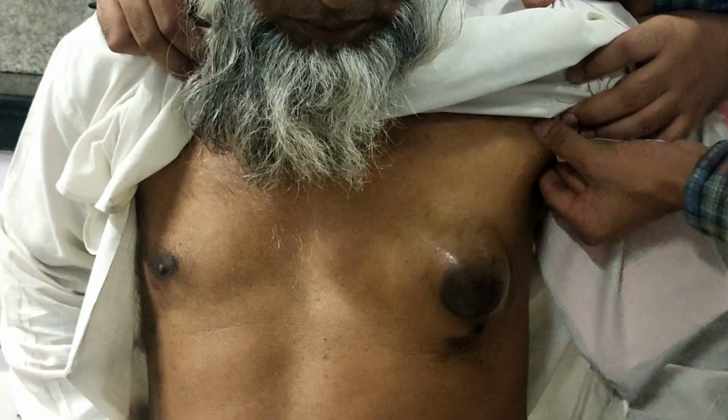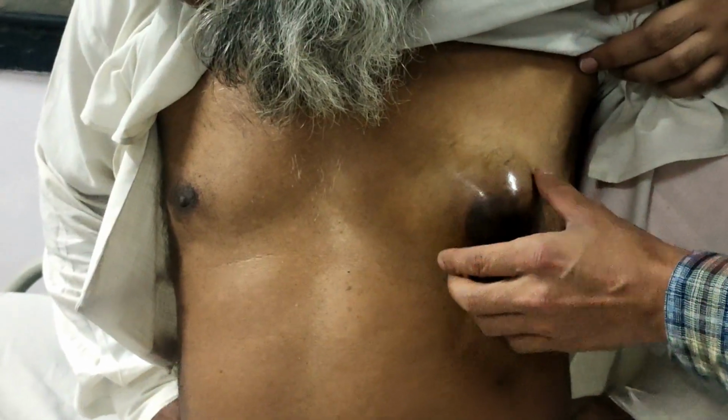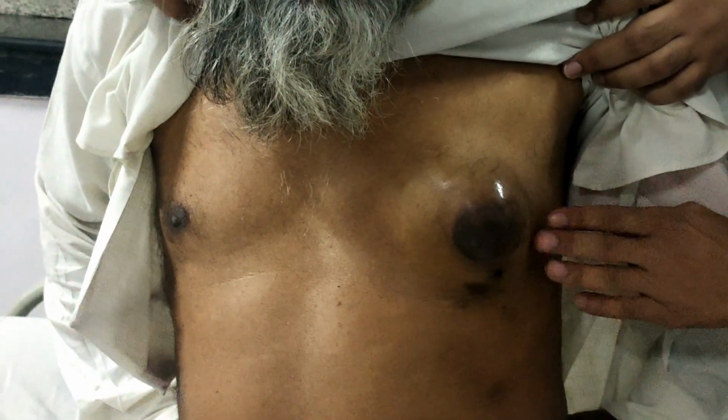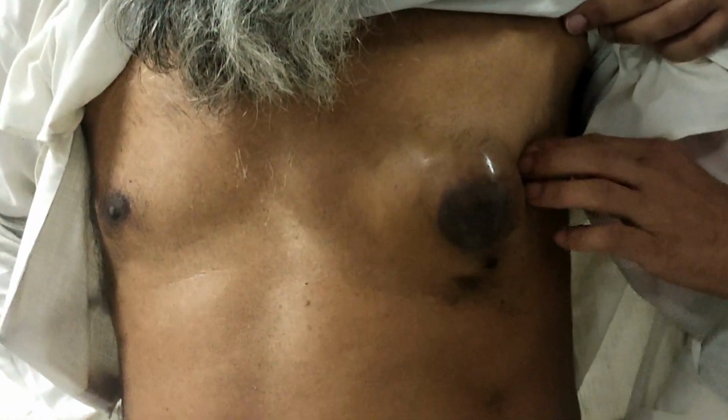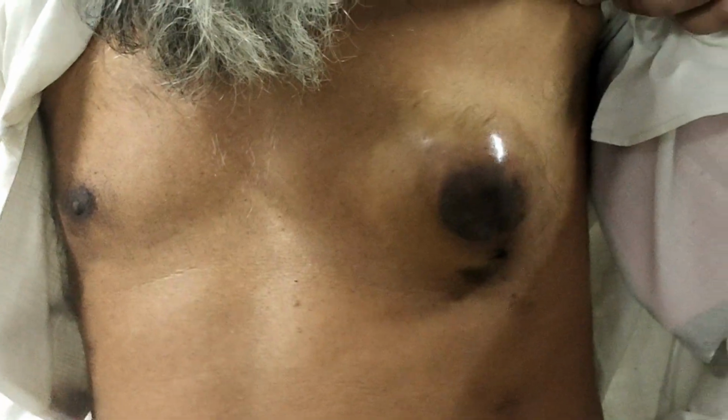The pectoralis major is checked for fixity. It is taut, and there is no restricted mobility going beyond the pec major. So how would you test for fixity to serratus simply?